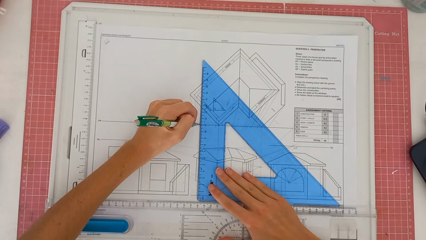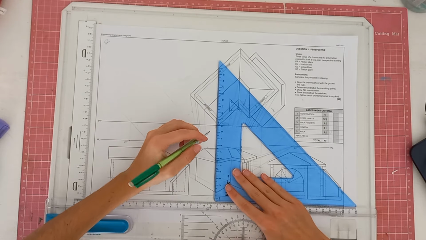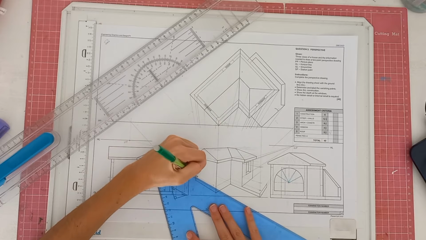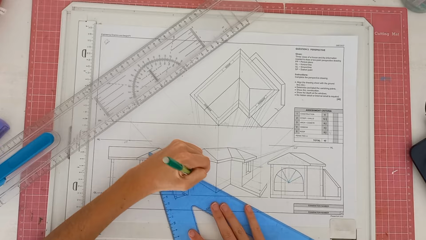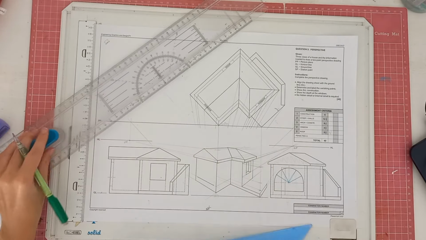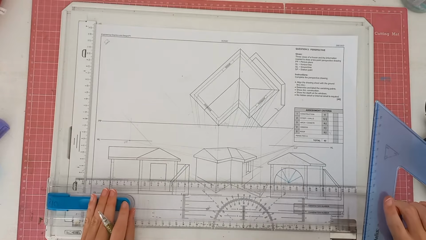Then I want you to drop those points on the line, and then you can draw your bottom line here, just like that.